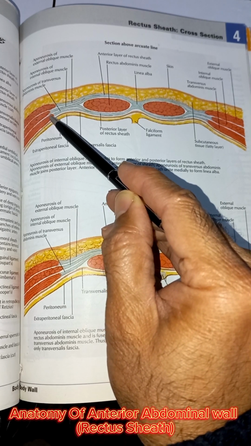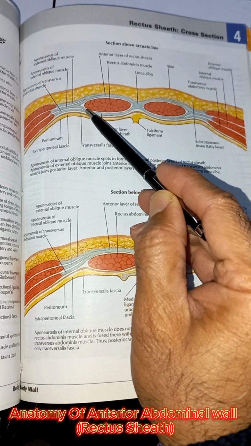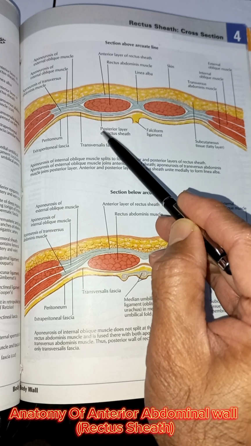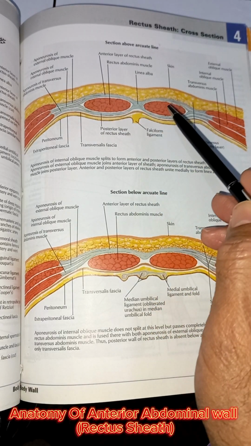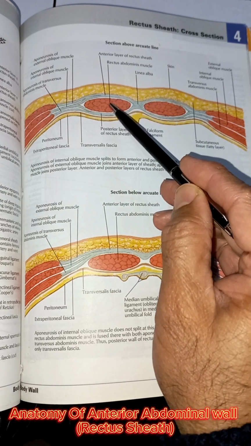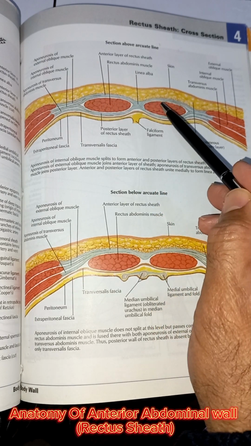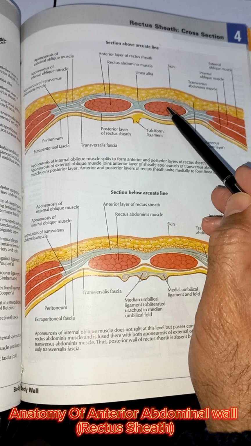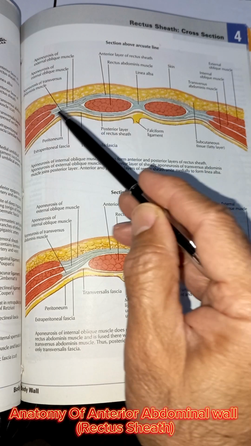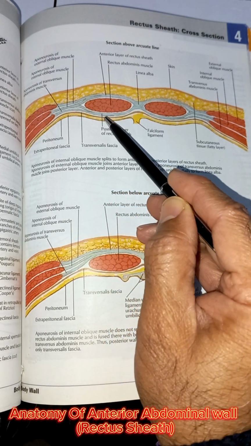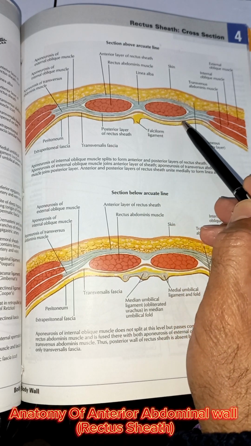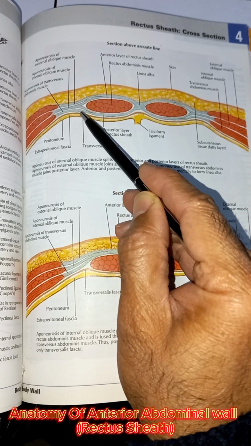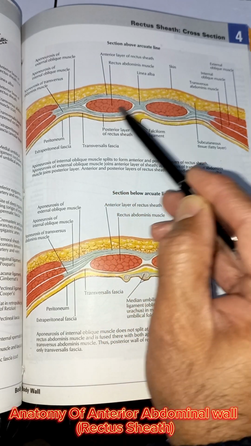And the posterior layer of internal oblique muscle along with the aponeurosis of transversus abdominis muscle forms the posterior layer of rectus sheath. This is the rectus abdominis muscle on both sides. This is an important content of rectus sheath. Then is the fascia transversalis. You can see the fascia transversalis.